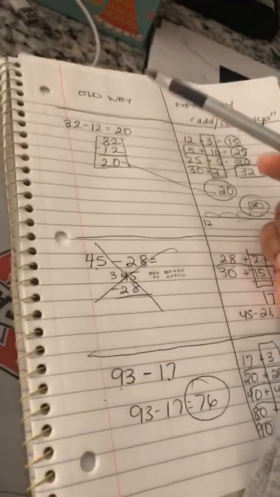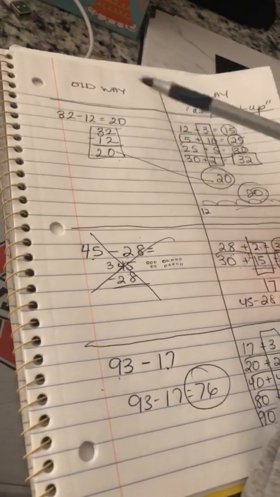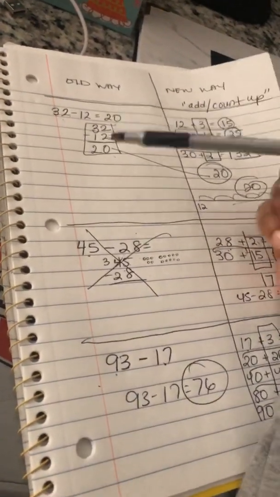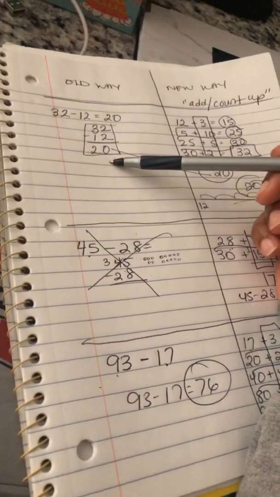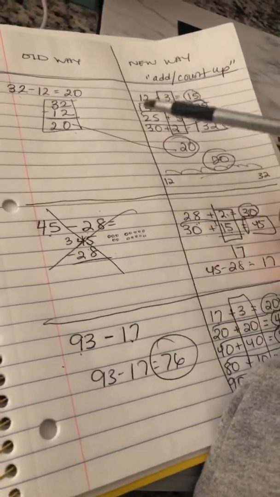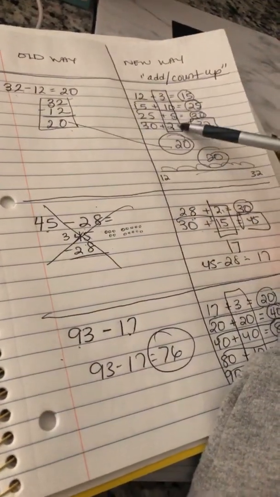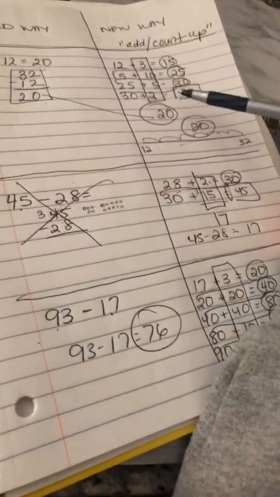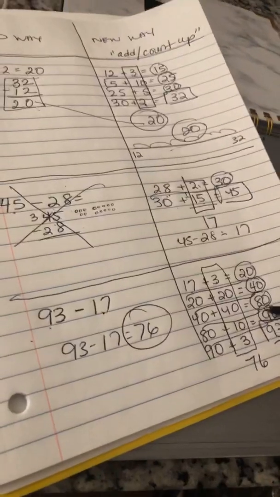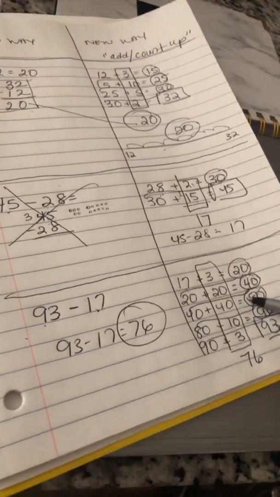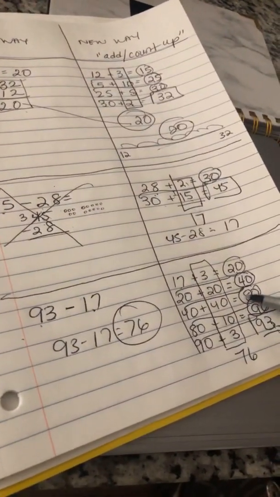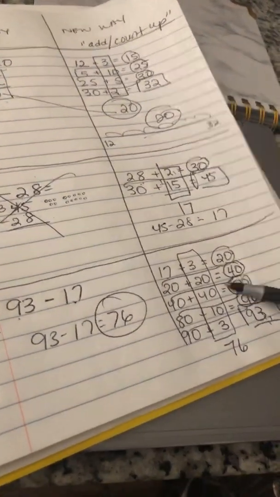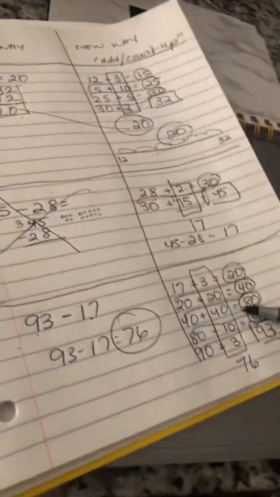When I started teaching it, I was very stressed. I wanted to teach it the old way. But then once I realized that this way was actually the way that we've been thinking about it, and I saw how much it helped them when we were going to bigger numbers and how they can relate addition to subtraction, subtraction to addition, multiplication.